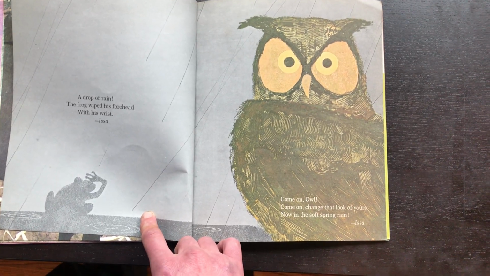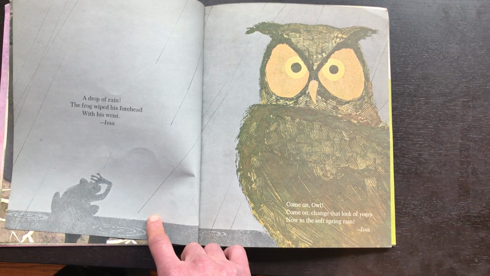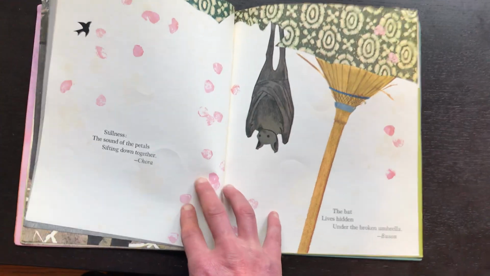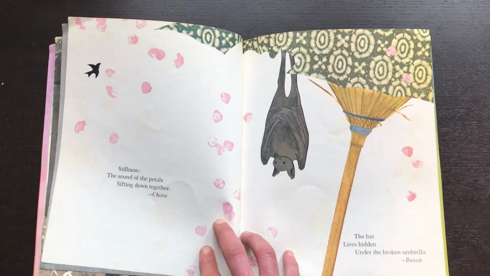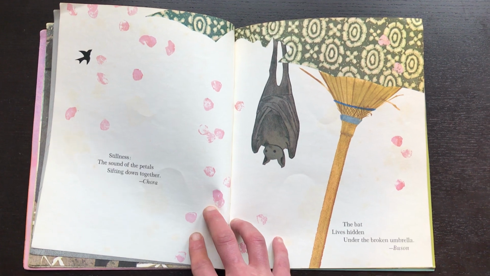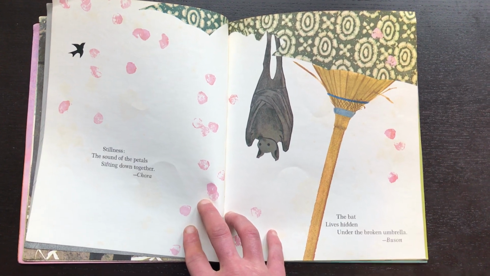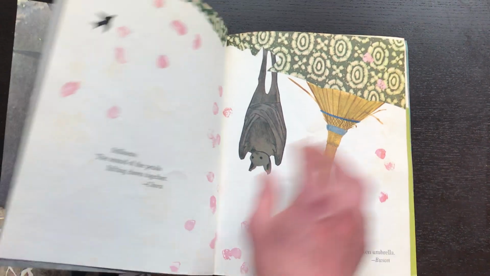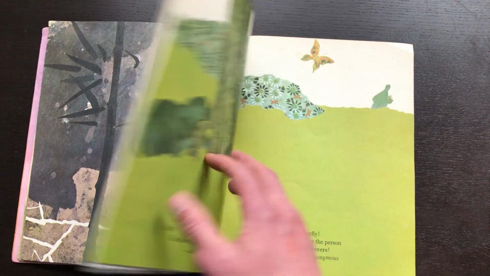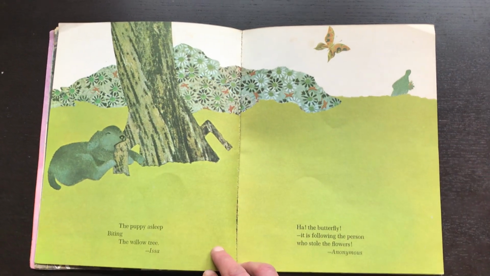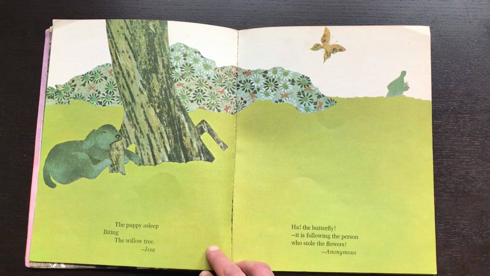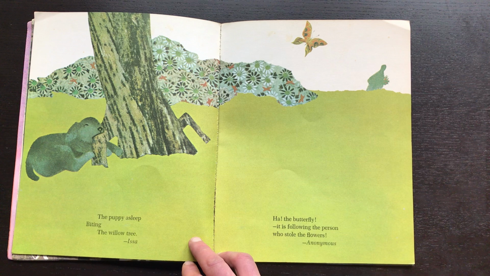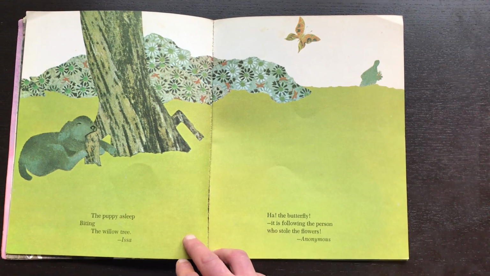Come on, change that look of yours, now in the soft spring rain. Stillness, the sound of the petals sifting down together. The bat lives hidden under the broken umbrella. The puppy is asleep, biting the willow tree. Ha, the butterfly. It's following the person who stole the flowers.